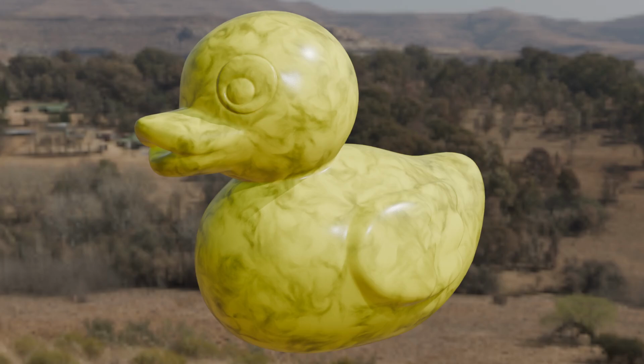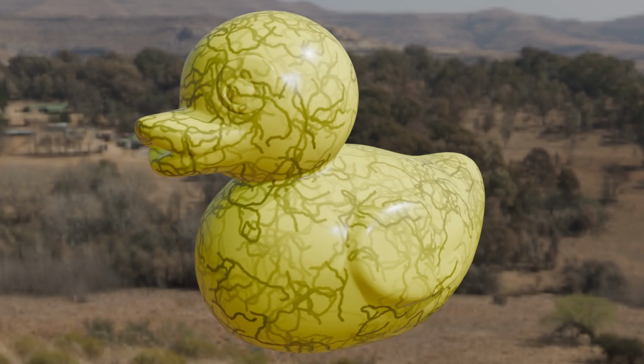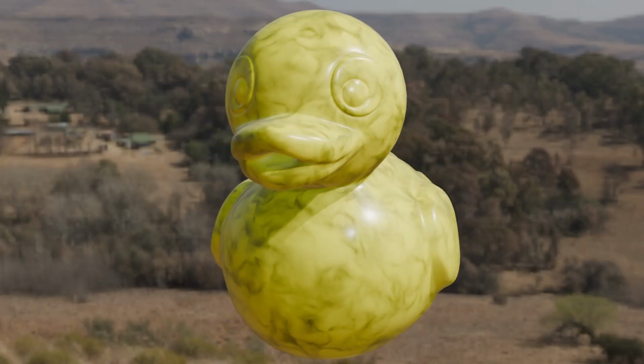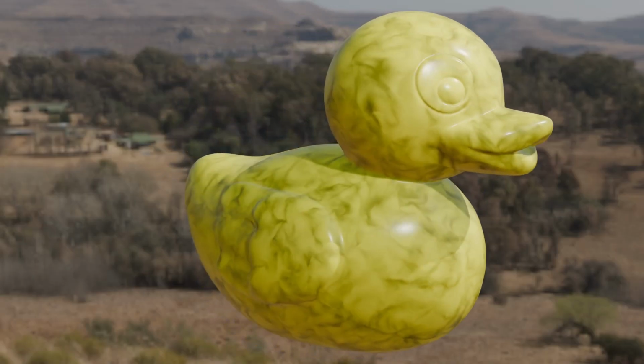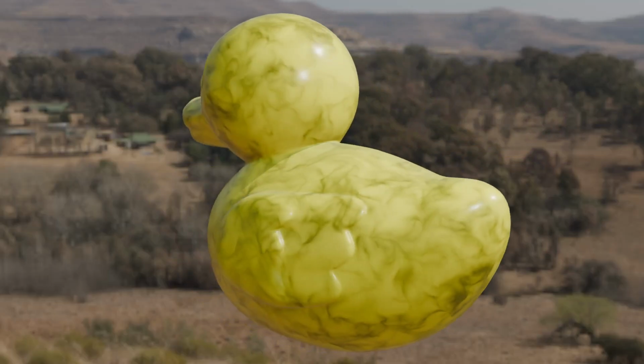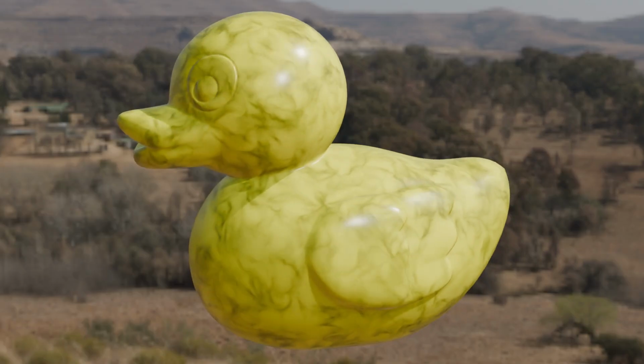Hello, in this video I'll show you how to use the PixaFlux Add-on to create this grunge procedural surface texture in Blender. This texture is continuous and completely seamless across the surface of the object. If you are new to the PixaFlux Add-on, I recommend watching the introduction video linked in the description.